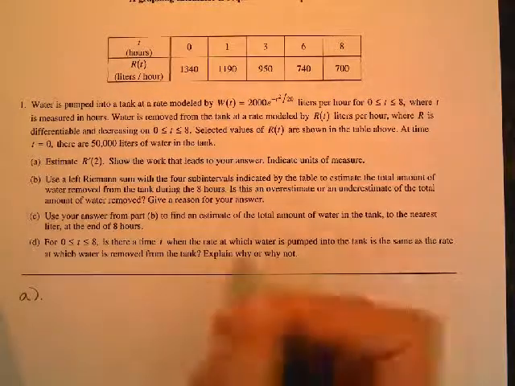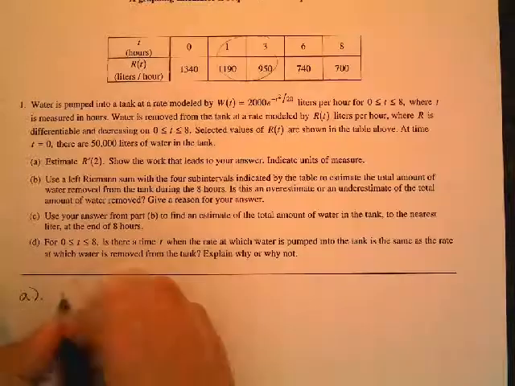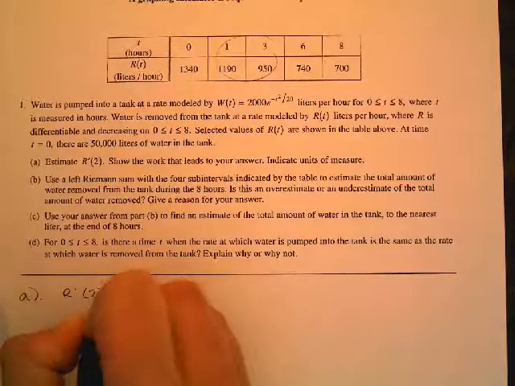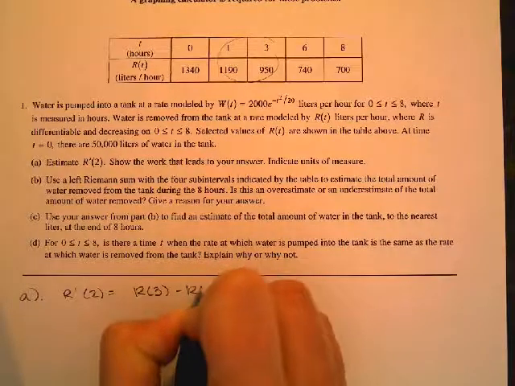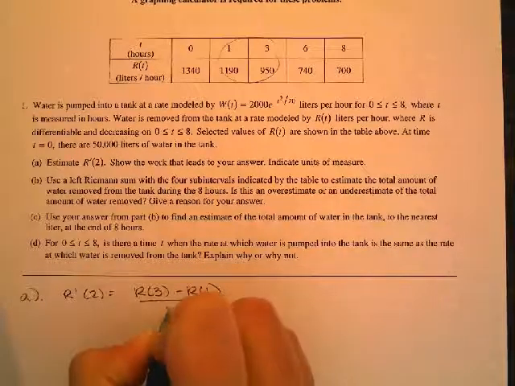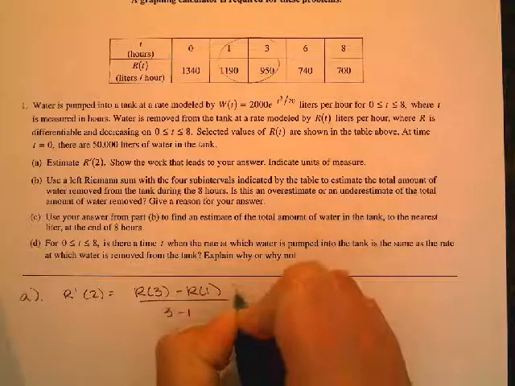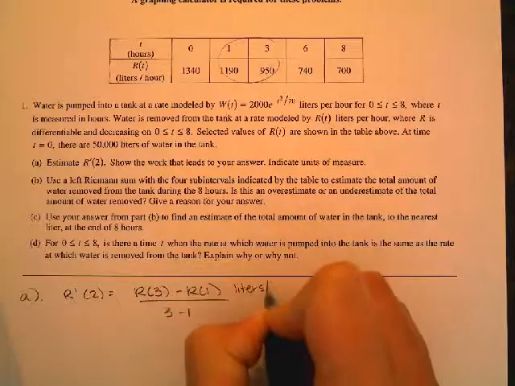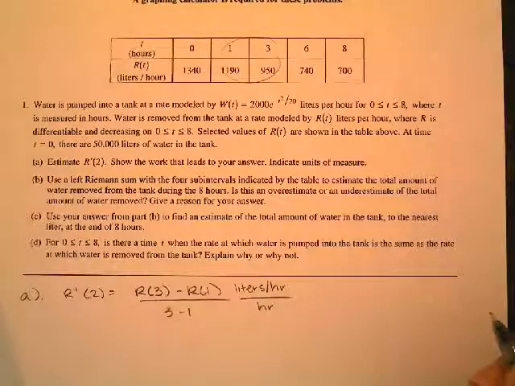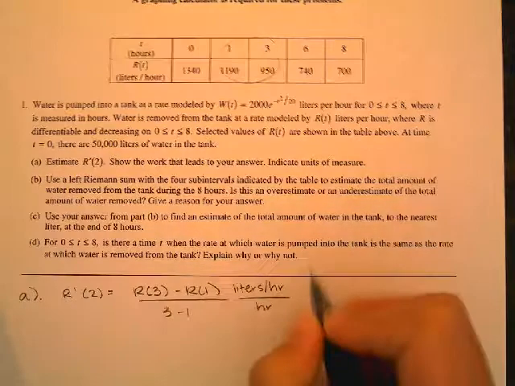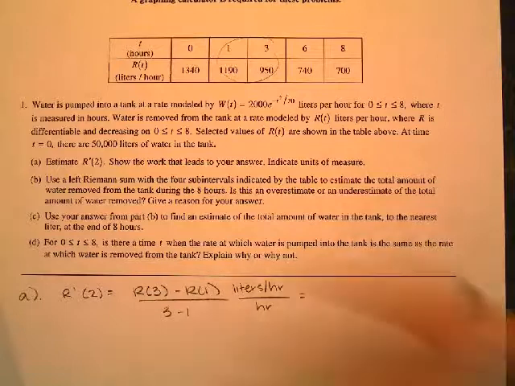R prime of 2. So R prime of 2 is going to be R of 3 minus R of 1 over 3 minus 1. We have liters per hour per hour. So there are the numbers that we're going to use, and then our units.